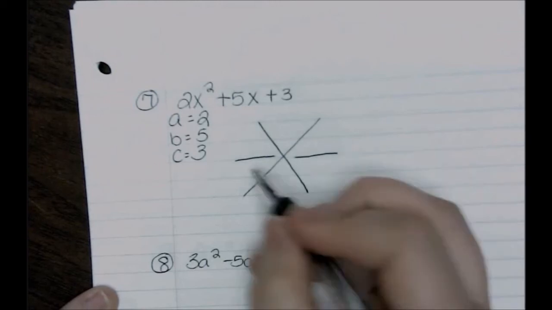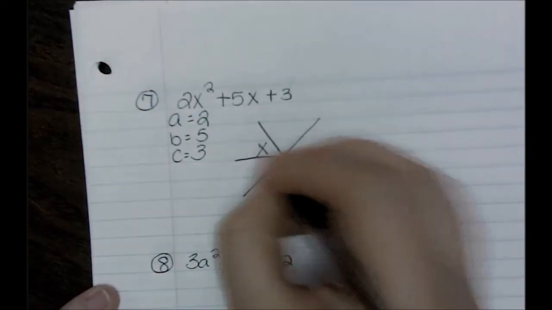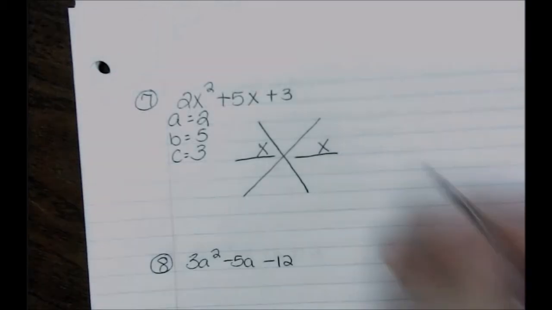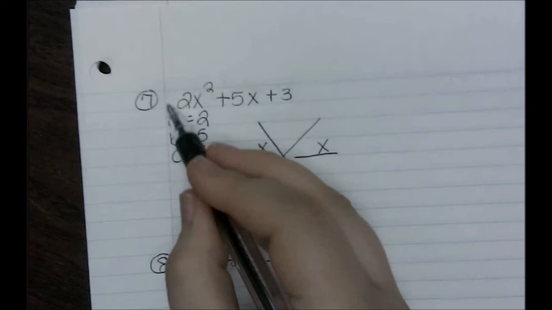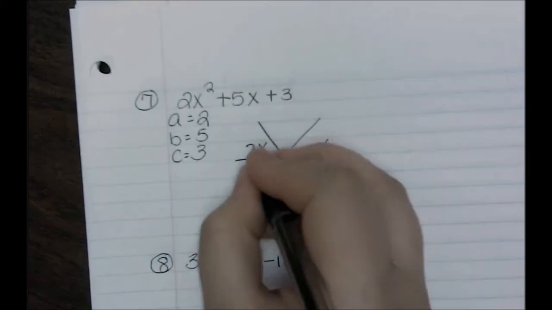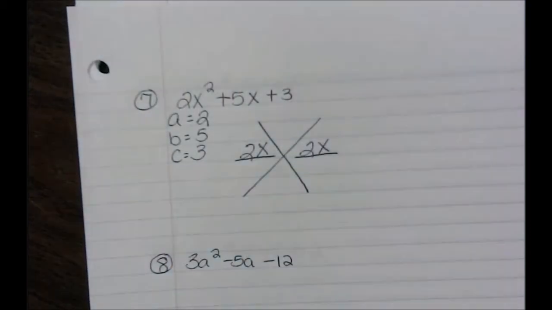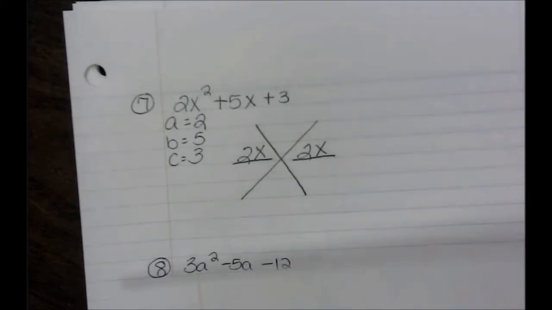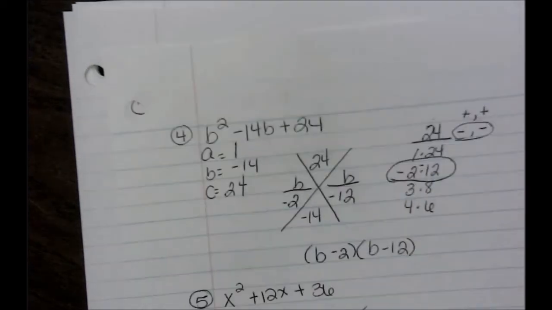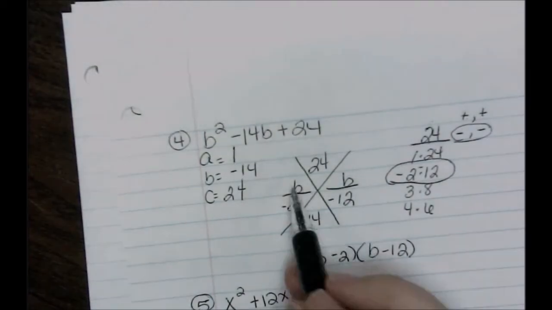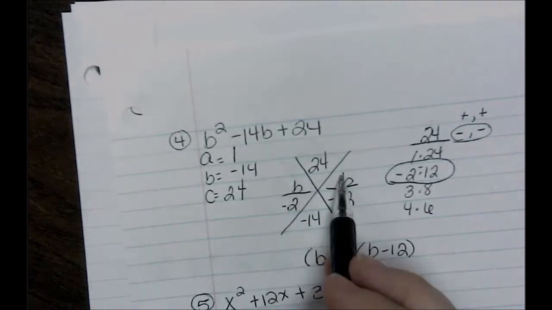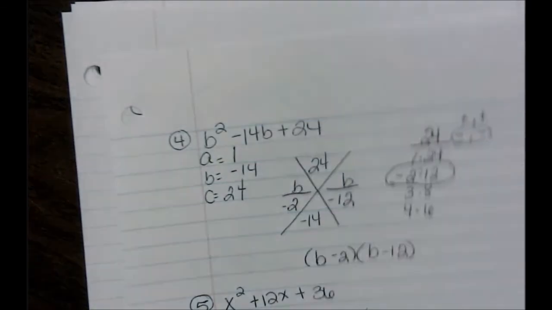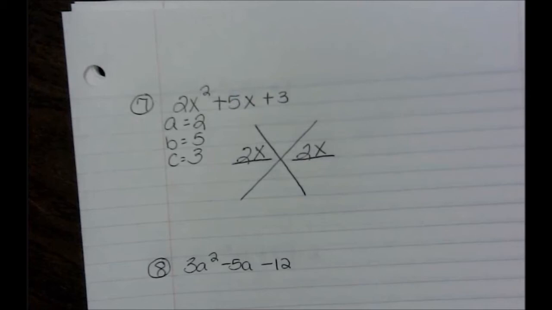On top of my wings, y'all are used to putting just that variable. But remember, on those first two problems, I warned you that it actually needs to be your leading coefficient and the variable. So that 2 has to go up there as well. Before, when we did number 4 for example, we had an understood 1 for our leading coefficient, so I didn't really have to write the 1 there. But since our leading coefficient is no longer an understood 1, we do have to write it there.